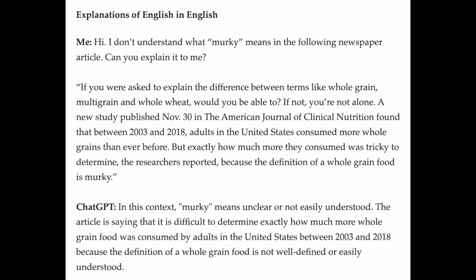Okay, so first of all, for explaining the meanings of words in context, let's take a case where the user, in this case me, is asking a question in English about an English word in an English text. So in this case, I said, "Hi, I don't understand what murky means in the following newspaper article." I think this came from the New York Times. Can you explain it to me?